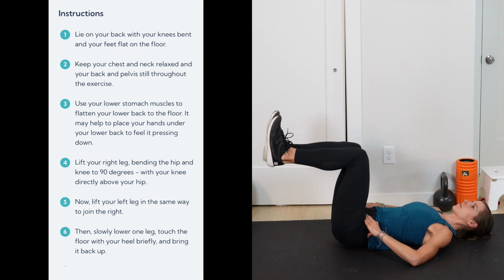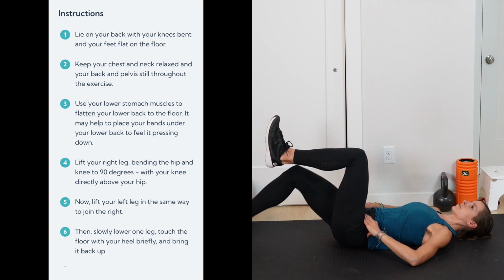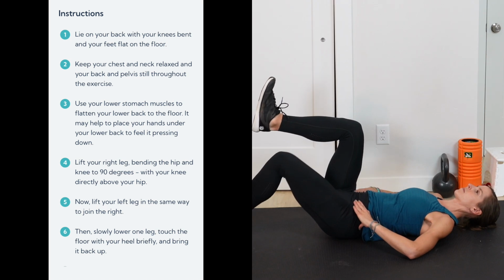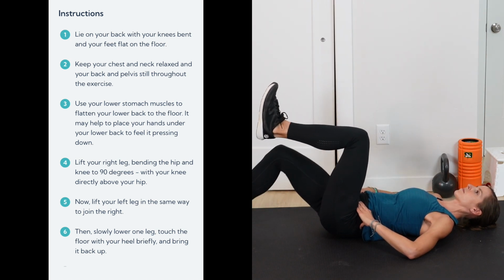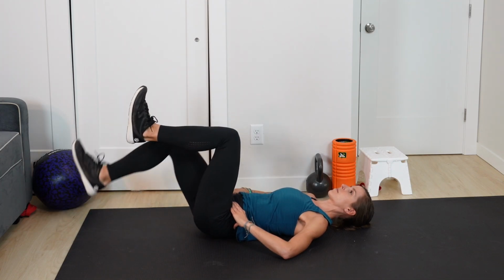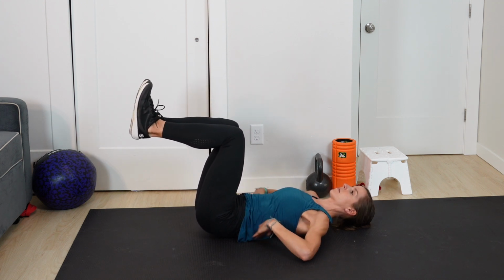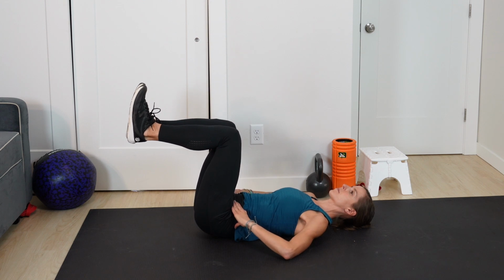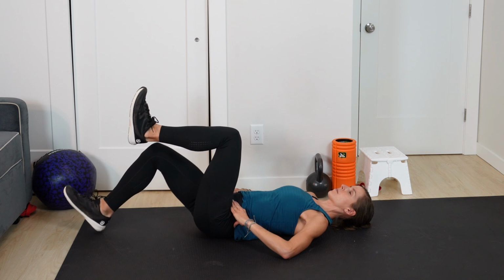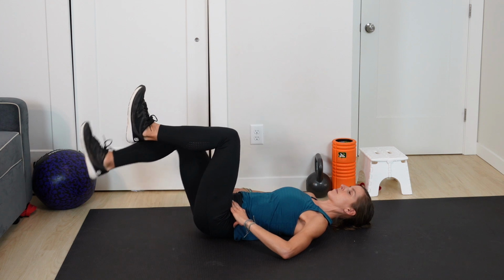It may help to place your hands under your lower back to feel it pressing down. Then lift your right leg, bending the hip and your knee to 90 degrees with your knee directly above your hip. Now lift your left leg in the same way to join the right. Then slowly lower one leg. Touch the floor with your heel briefly and bring it back up. Repeat with the other leg. Aim to do 12 reps, alternating legs, but don't force it. If this is difficult, do as many as you can while maintaining good form. Then add more reps as you get stronger. Then you want to do 3 sets with a 60-second recovery between.